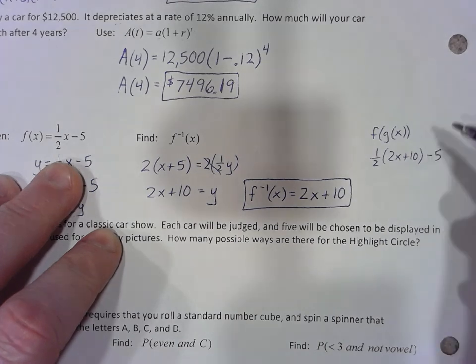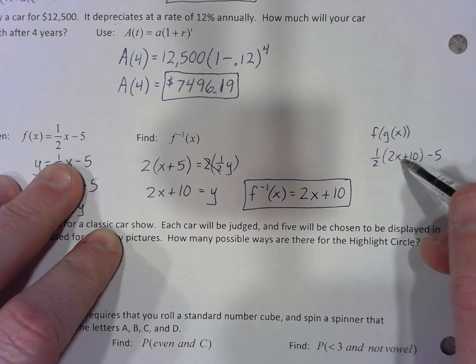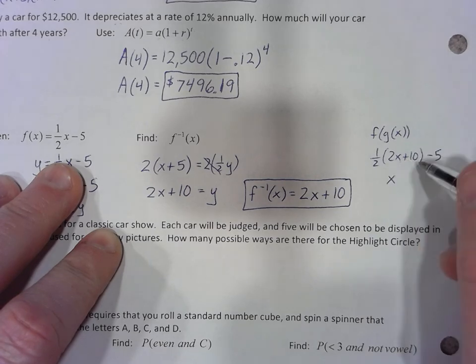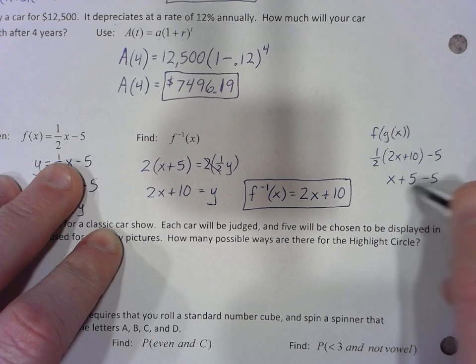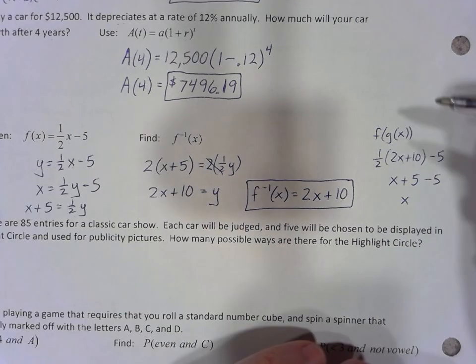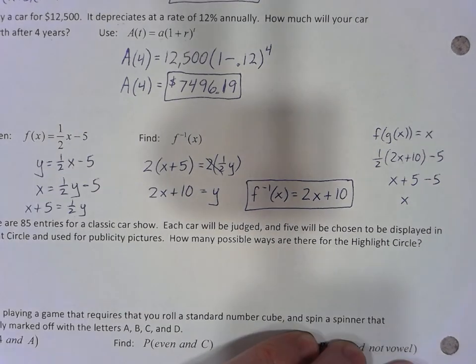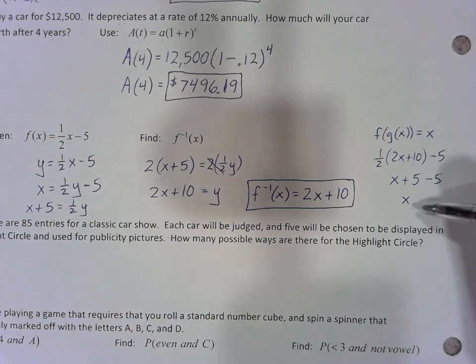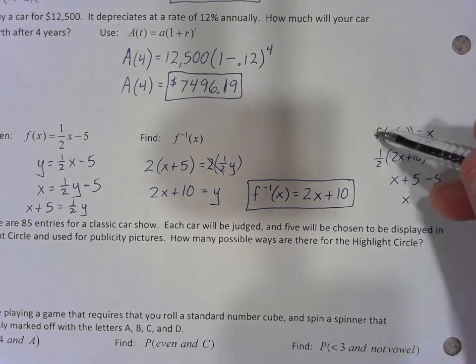And when we do that, distributing the 1/2, taking half of 2x and half of 10, 5 minus 5 is 0. And so if your composition is equal to x, then you know that these two functions are inverses of each other.